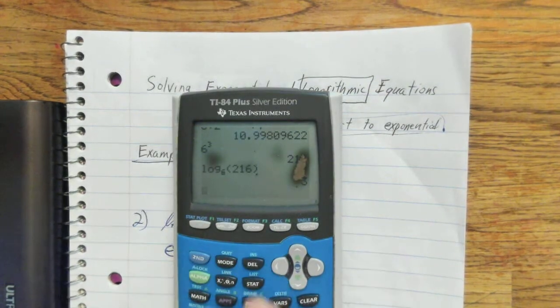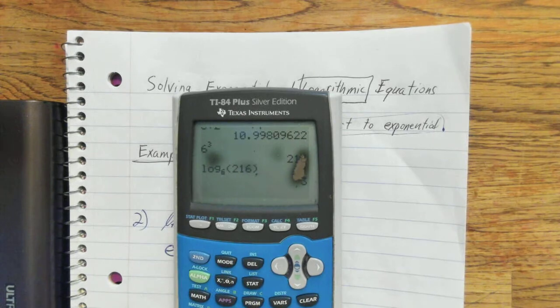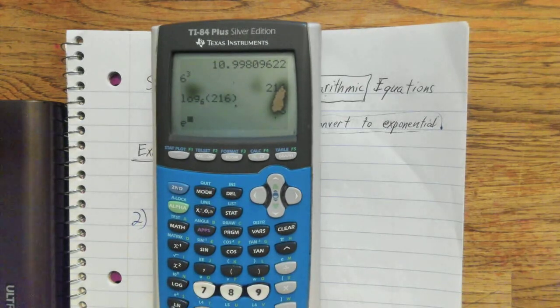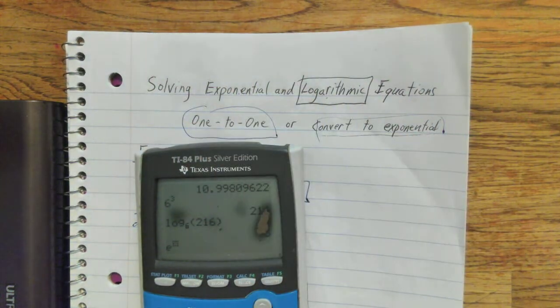So second, and then e, that's the second, and then the natural log button is the one I hit here. And then I'll just raise that to the 2 divided by 3 power.